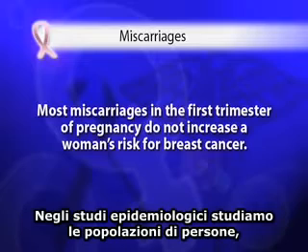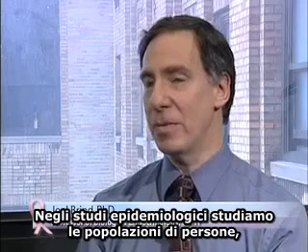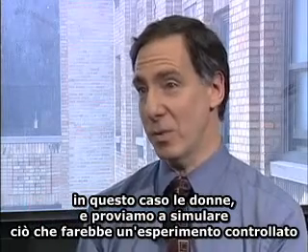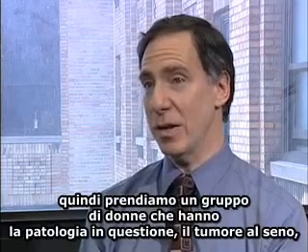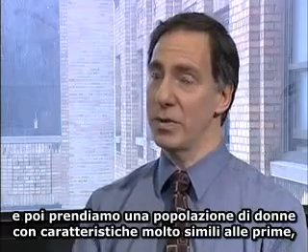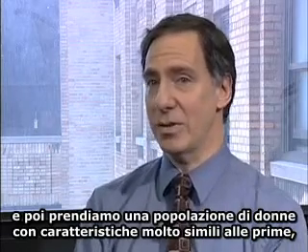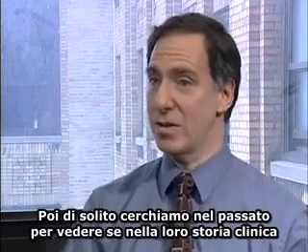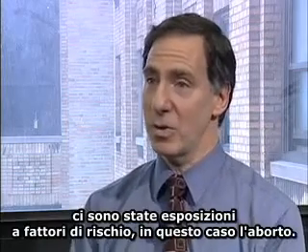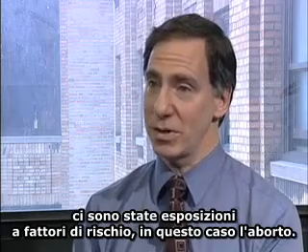In an epidemiological study, we study populations of people, in this case women, and we try to emulate what a controlled experiment will do. So we'll take a group typically of women who have the disease in question, breast cancer, and then we'll take a population of women that is as closely matched as we can get them, except that they don't have breast cancer. And then typically we'll look back and see what their medical history, their exposure to the risk factor in question, in this case abortion, would be.